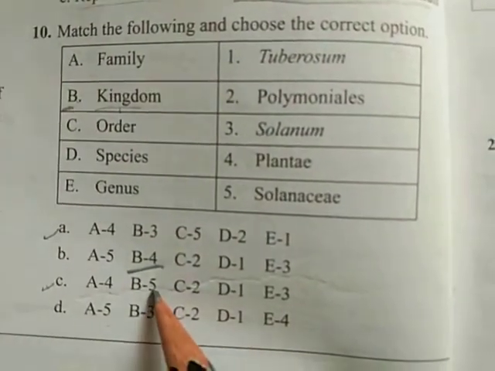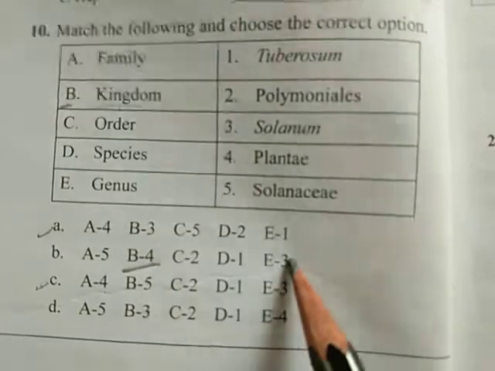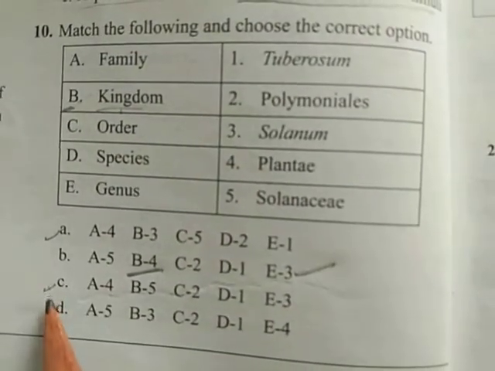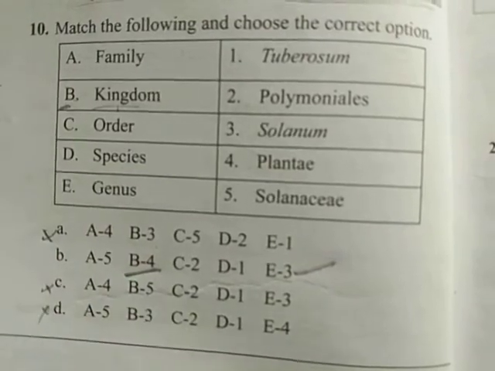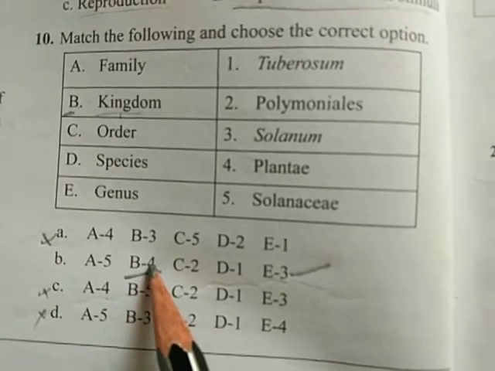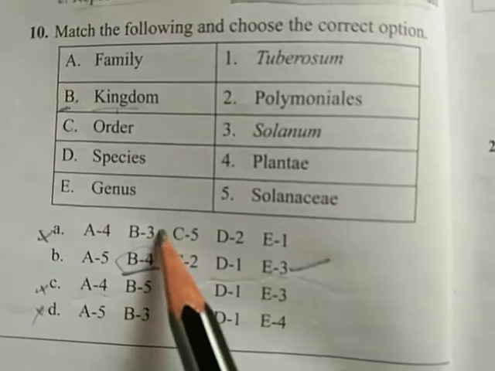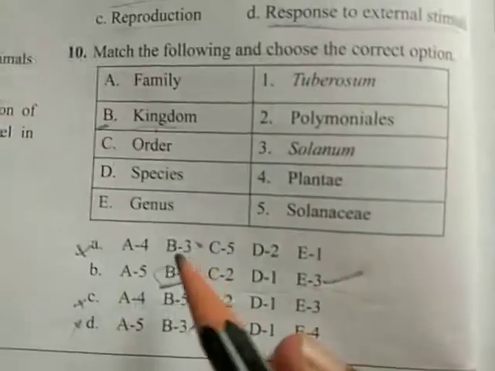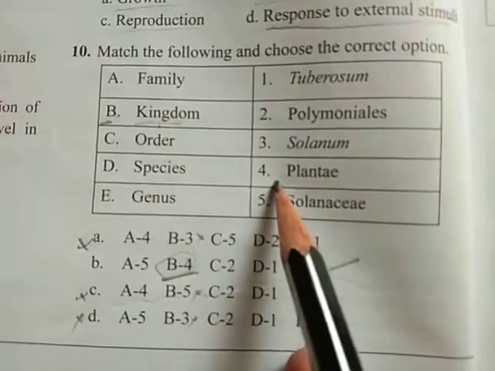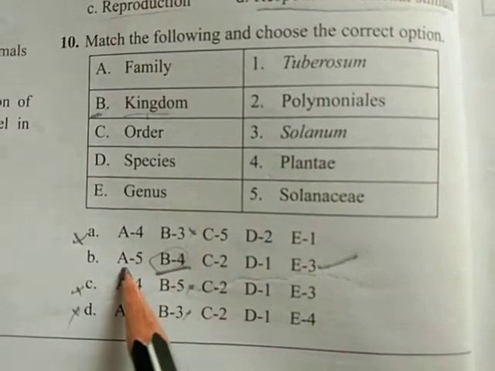This is the final answer. You can check that this one is not there, and this is also not selected, because 4 is there here, only one is there. Kingdom Plantae, and A5 is given here.